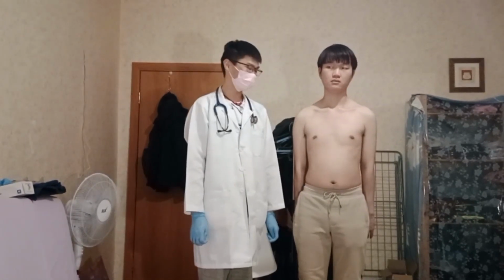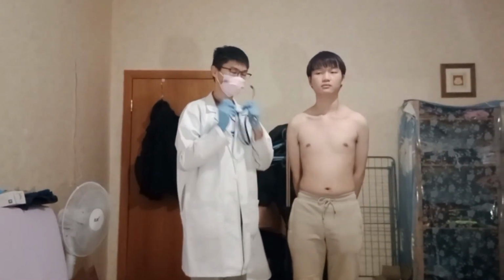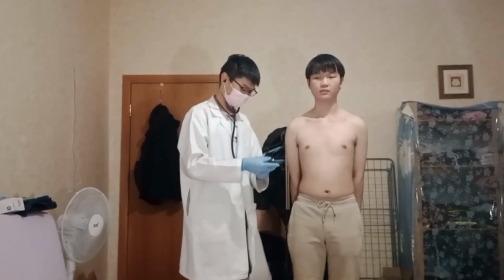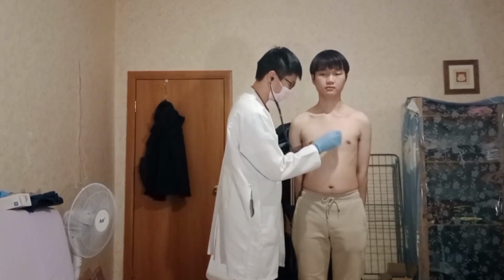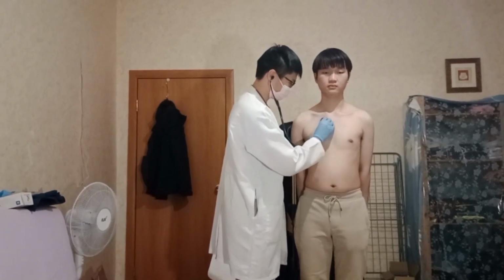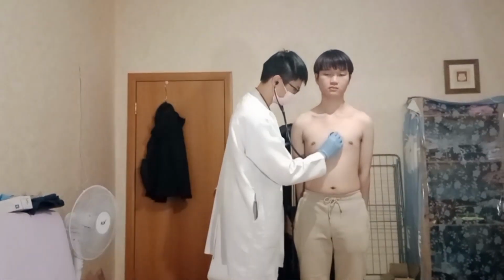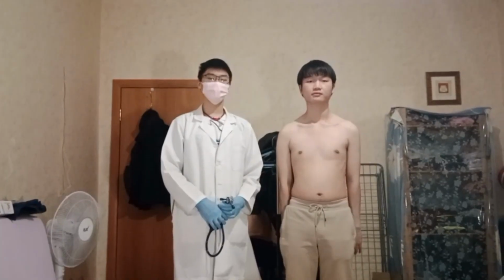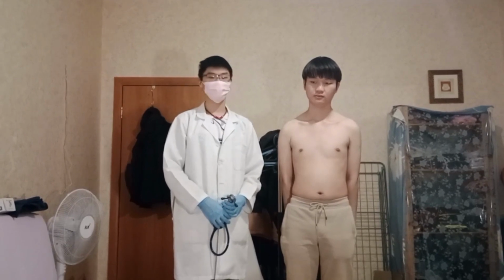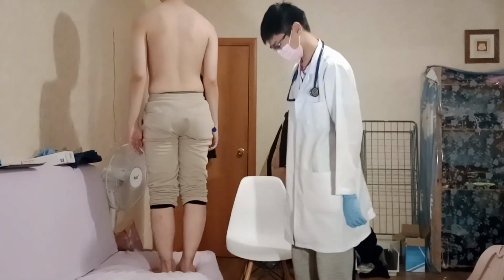Upon percussion, the borders of the heart are normal and they are not changed. Now I'll do auscultation. Upon auscultation, there are no murmurs of the heart sounds. Now I'll do the inspection for the peripheral vascular system.